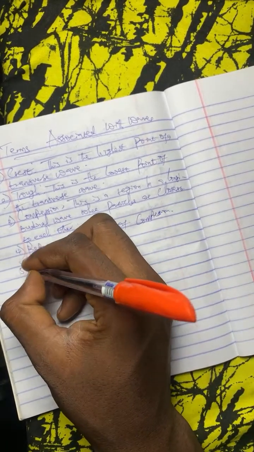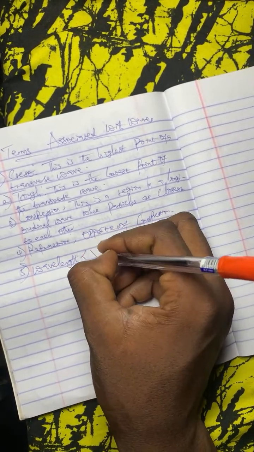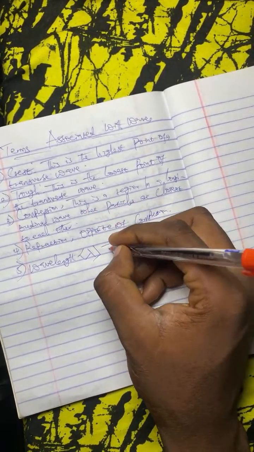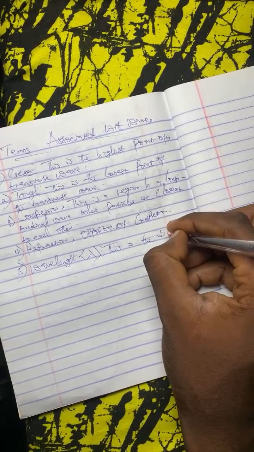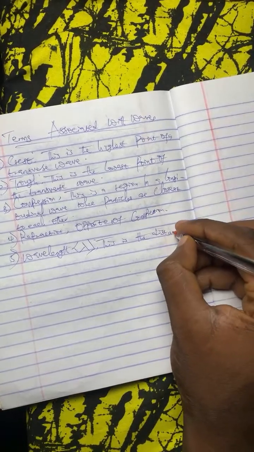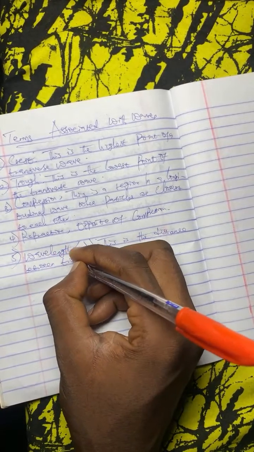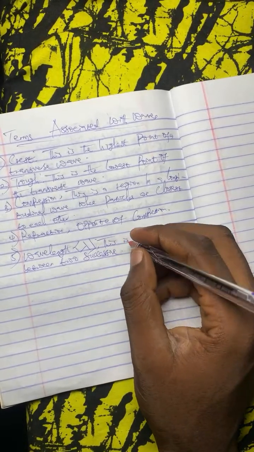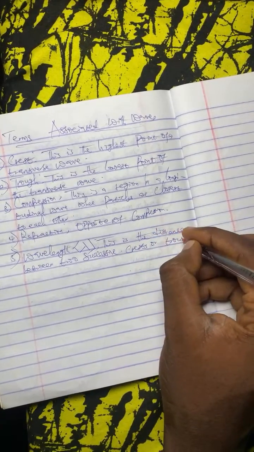Now the fifth is wavelength. Wavelength is represented as lambda. It's the distance between two successive crests or troughs in this scenario.